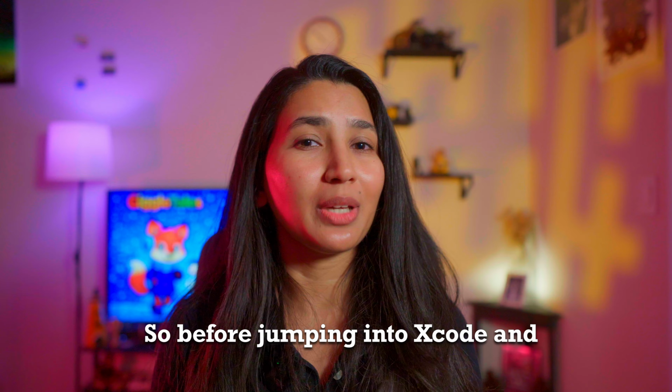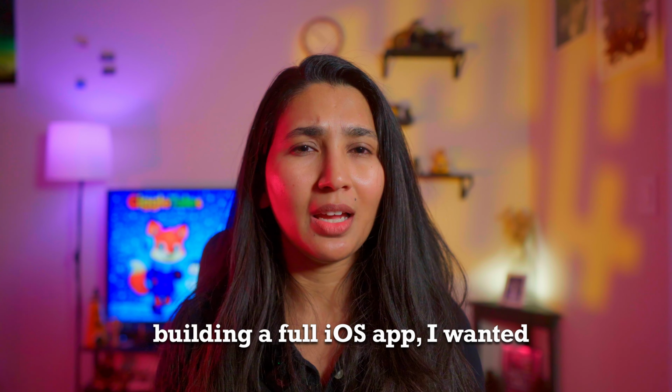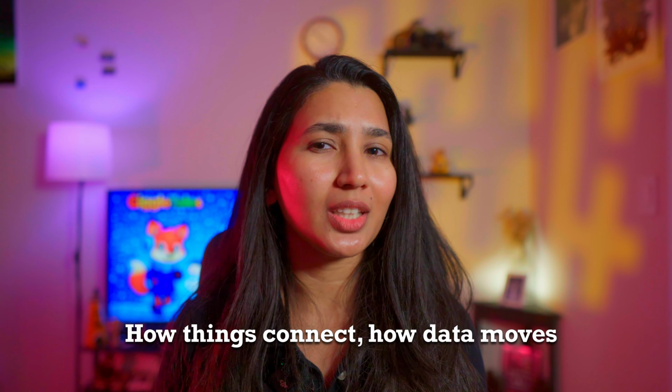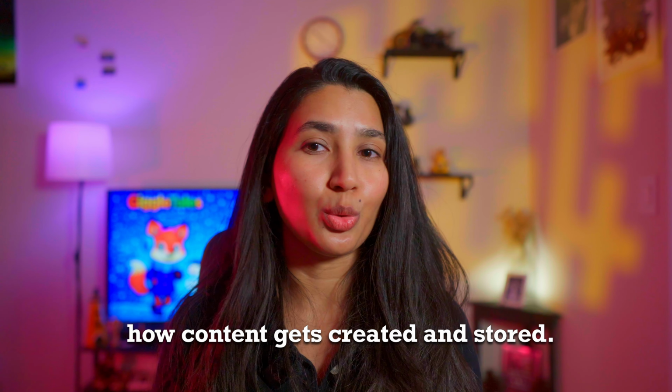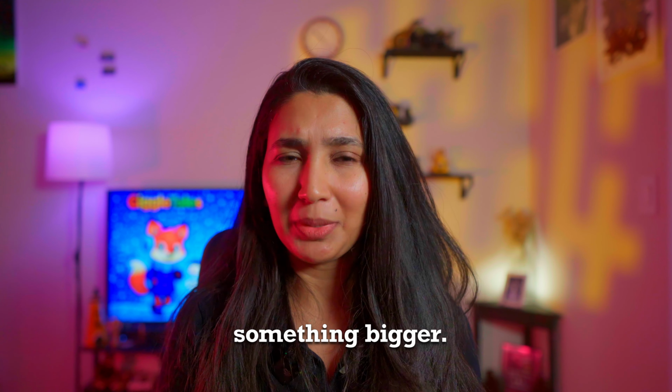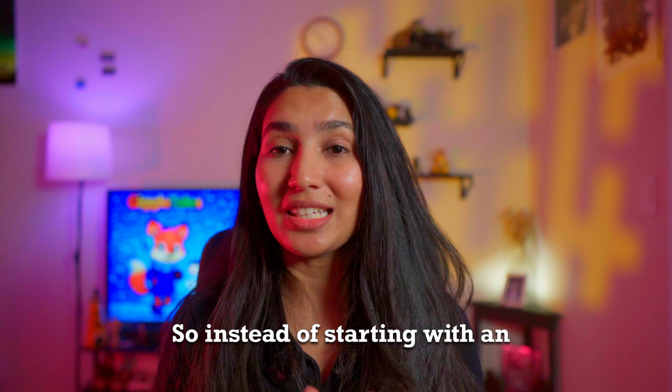So before jumping into Xcode and building a full iOS app, I wanted to understand the basics first. How things connect, how data moves from one place to another, how content gets created and stored. I needed to see the workflow in action before committing to something bigger. So instead of starting with an app, I started very small.